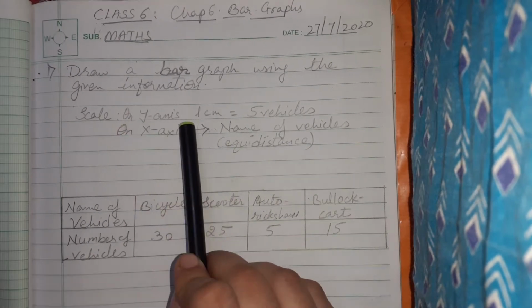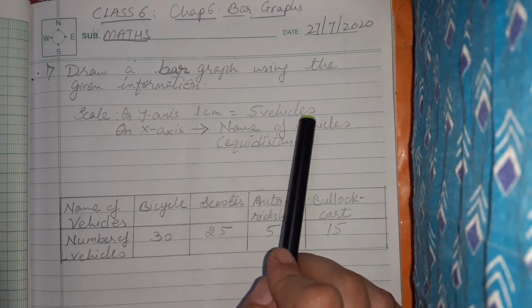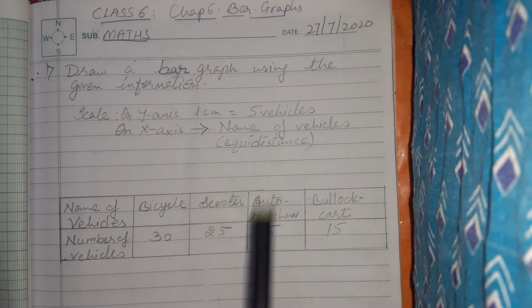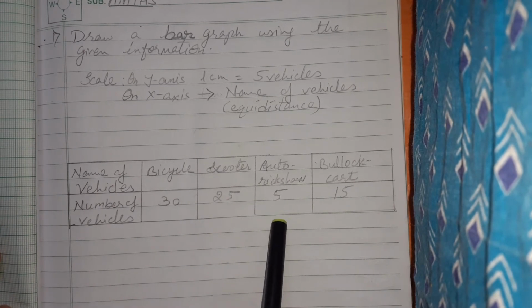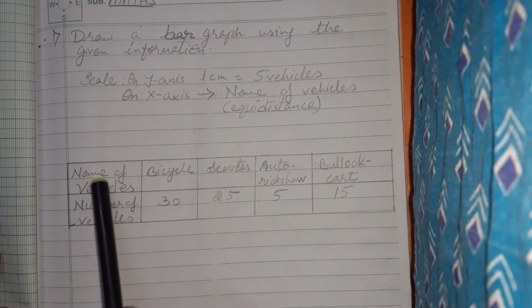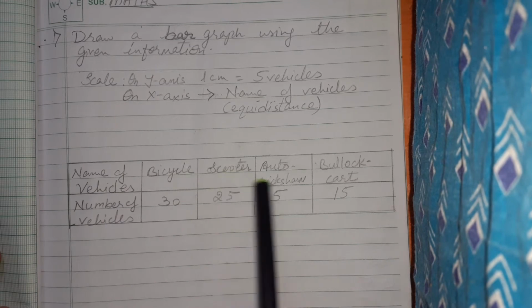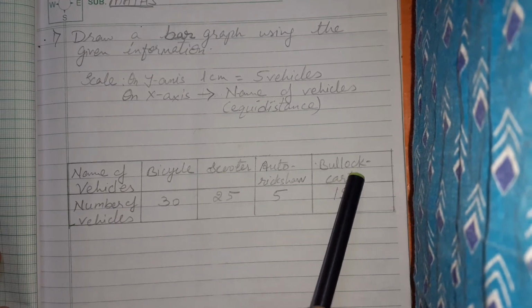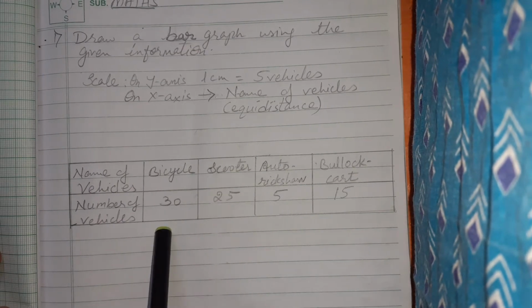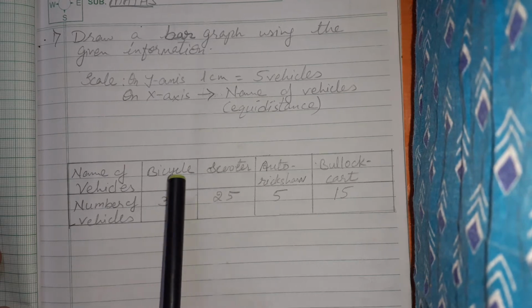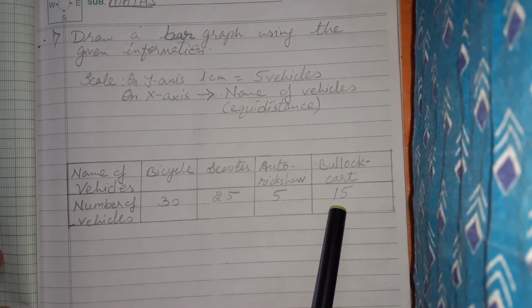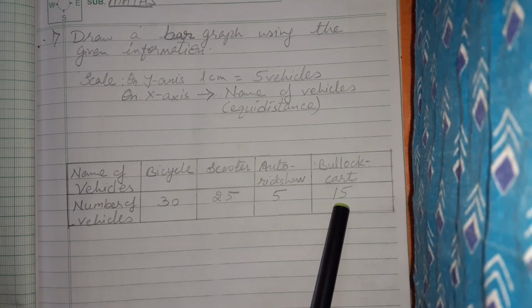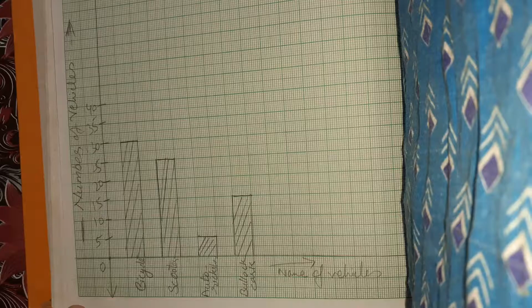And on the y-axis, 1 centimeter equals 5 vehicles. So here is the given table. The names of the vehicles, bicycle, scooter, auto rickshaw, bullock cart, are all given. And the number of vehicles: 30 bicycles, 25 scooters, 5 auto rickshaws and 15 bullock carts.